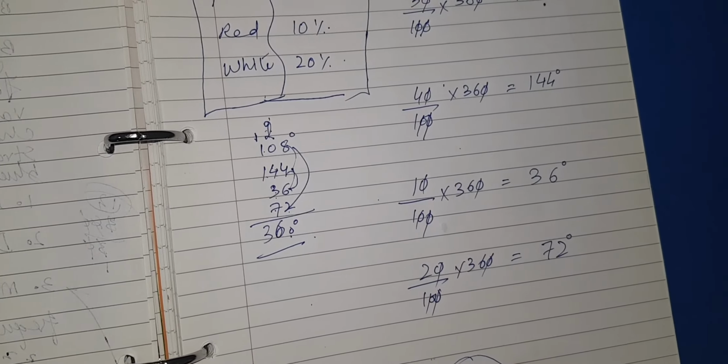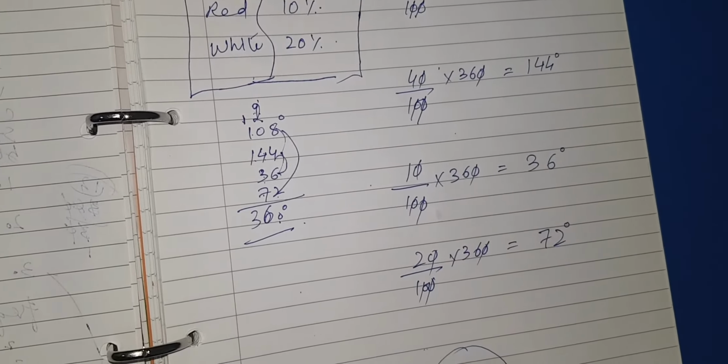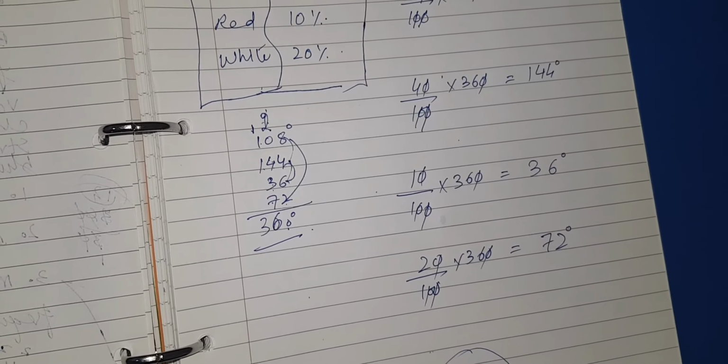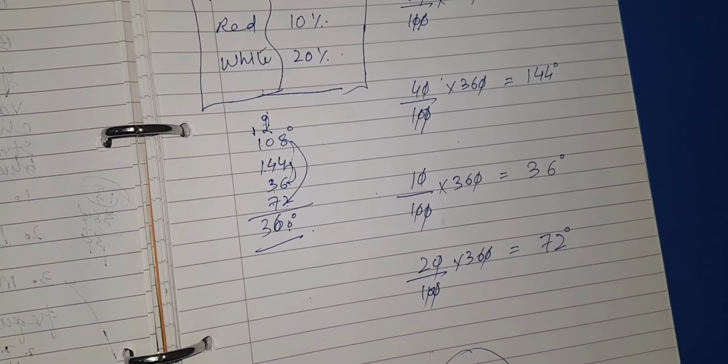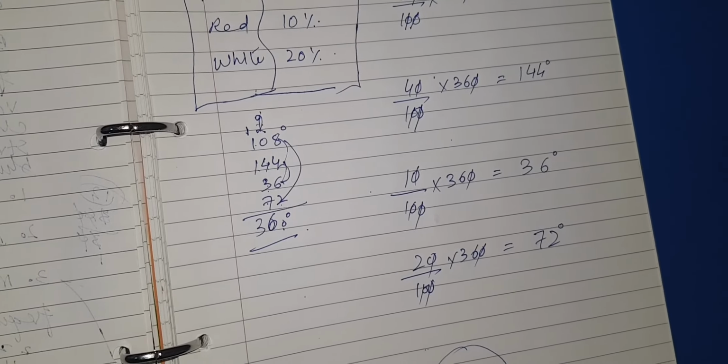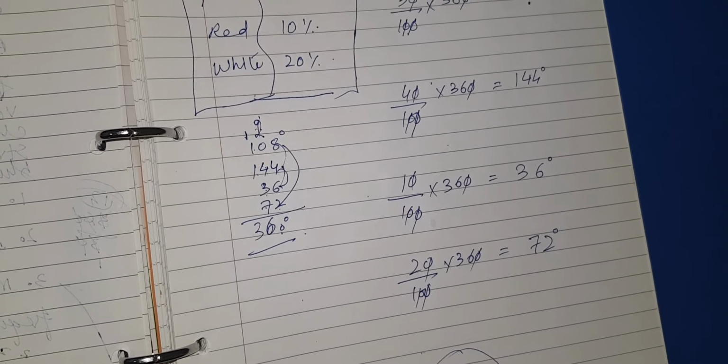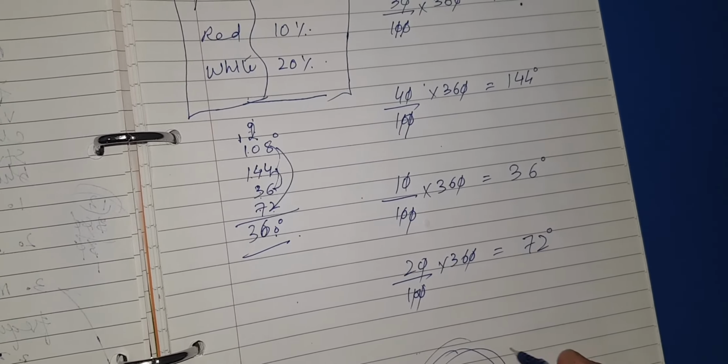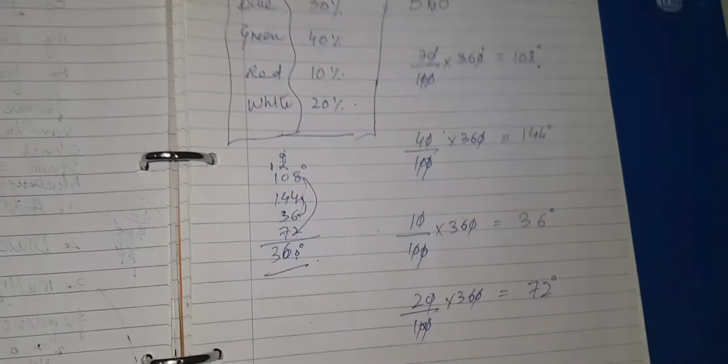This is 108 degrees. Now next is 144, so you'll put the protractor on this one and you measure 144. If this is 90 and this is 180, 144 could be here somewhere. So on, you will draw the angles and you will get the answer. This is the second method of drawing the pie chart.